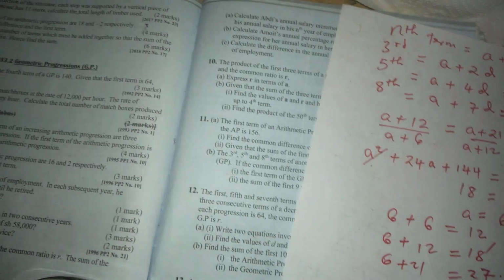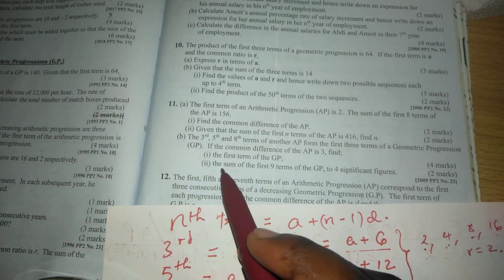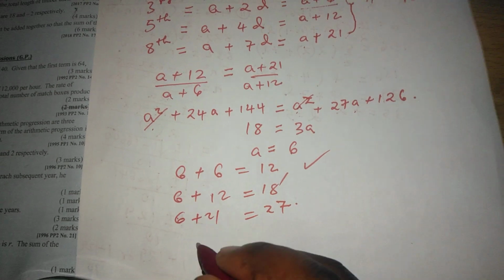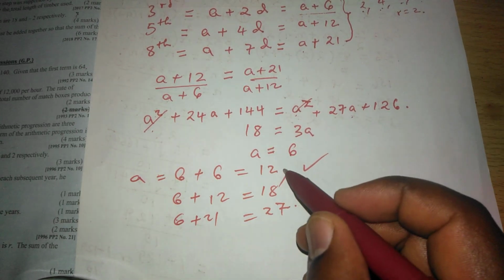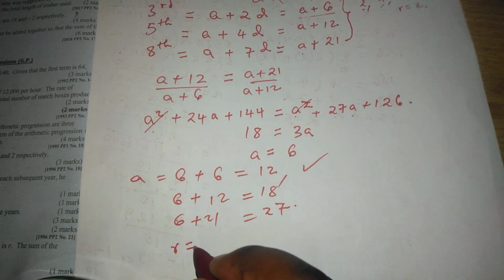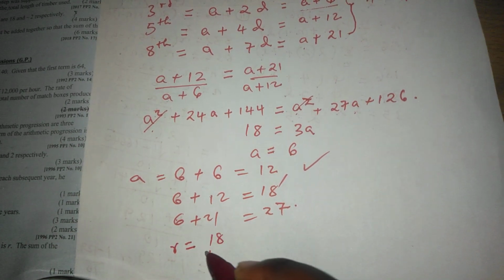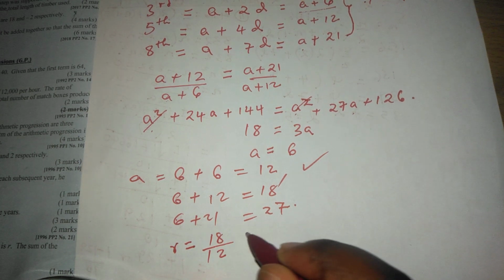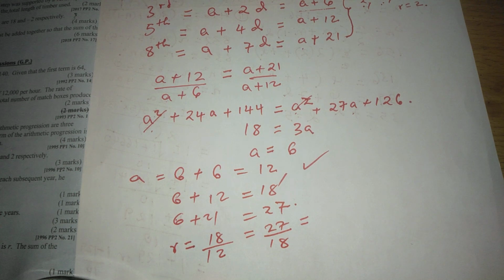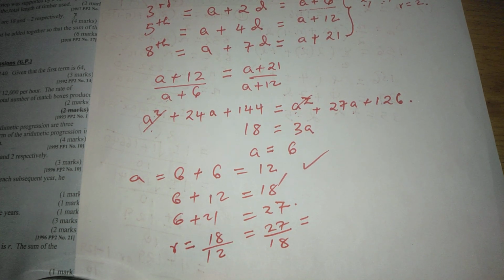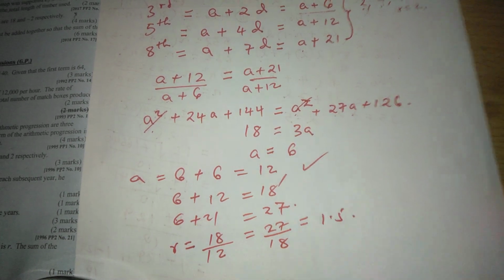And if these are the terms, we can solve Roman 2, which says we get the sum of the first 9 terms. To get that, we first of all know the first term for the GP is 12. The ratio must be uniform when you divide 18 over 12, and 27 over 18. We can confirm 27 divided by 18 is giving us 1.5, and 18 divided by 12 is giving us 1.5. So the ratio is 1.5.